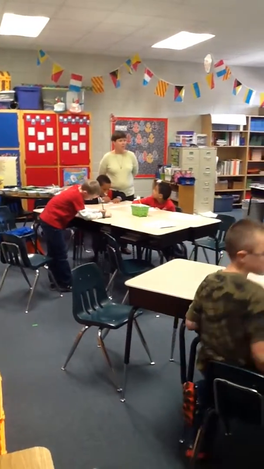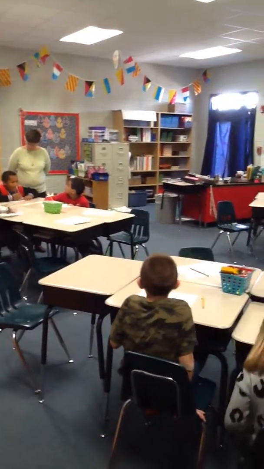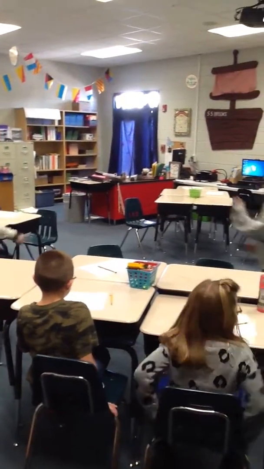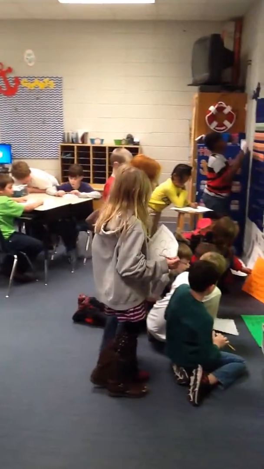Okay. What do you think about a butterwort? What color were the butterworts? Yellow.